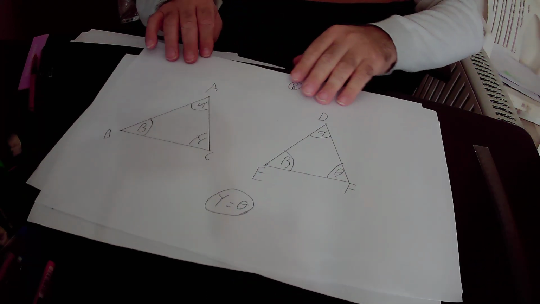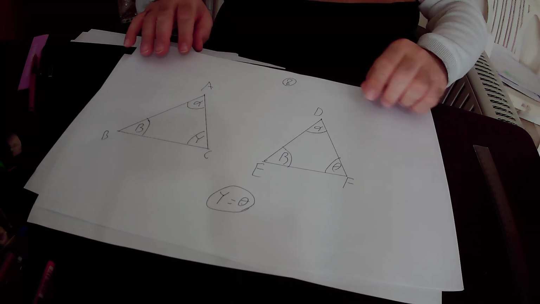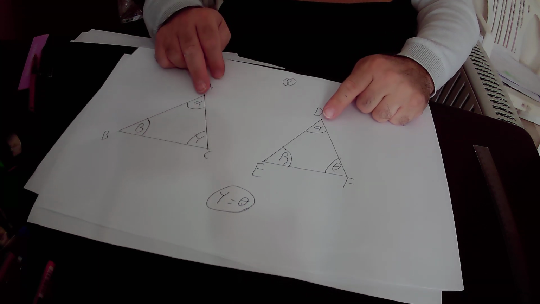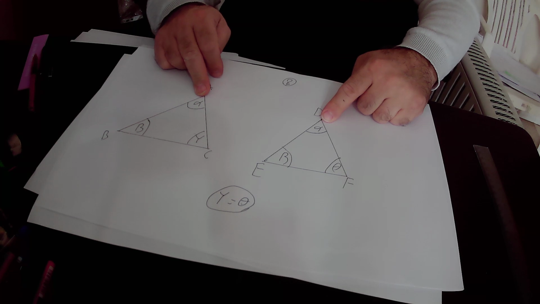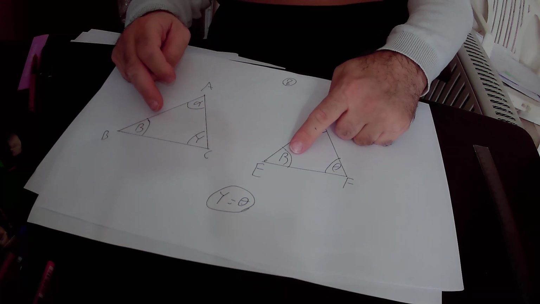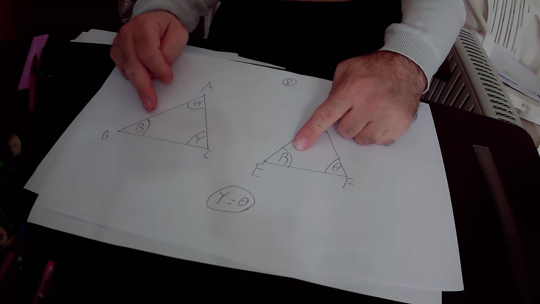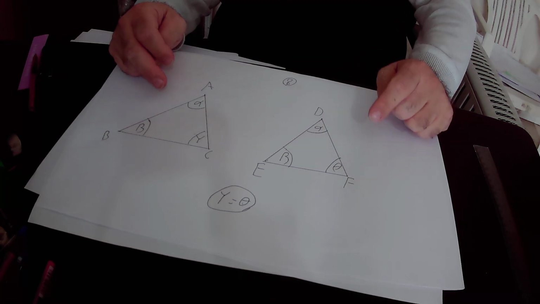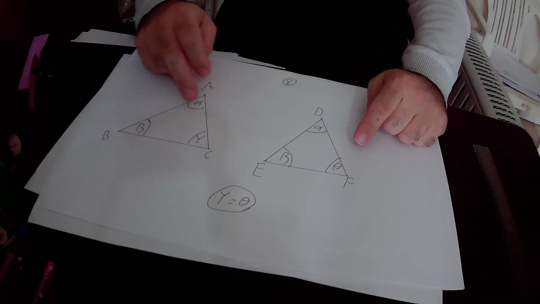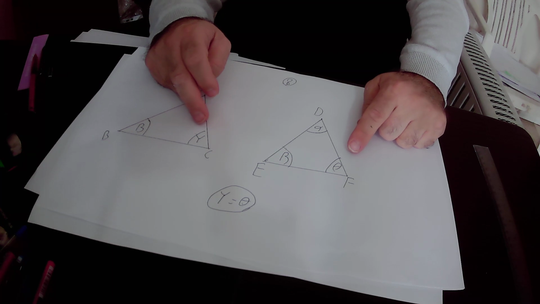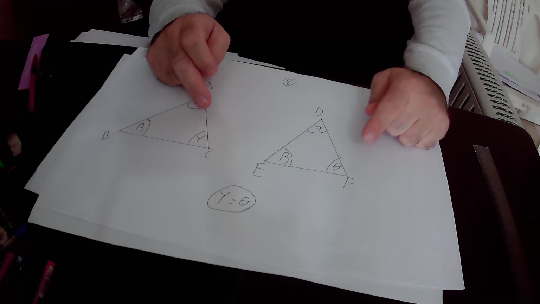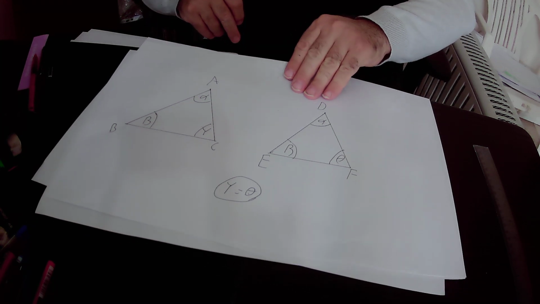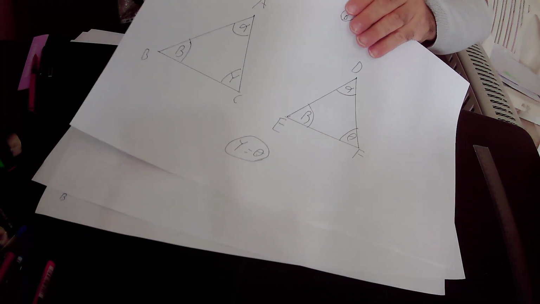We proved that if we have two pairs of angles that are equal to each other, here we have angle alpha that equals angle alpha, that is the first pair of angles that are equal to each other. We have also the second pair of angles that are equal to each other. In both those two triangles, we have angle beta. We proved that the third pair of angles must also be equal to each other. Actually, we proved that angle gamma equals angle theta. In this way, we proved that the third angle theorem is true.